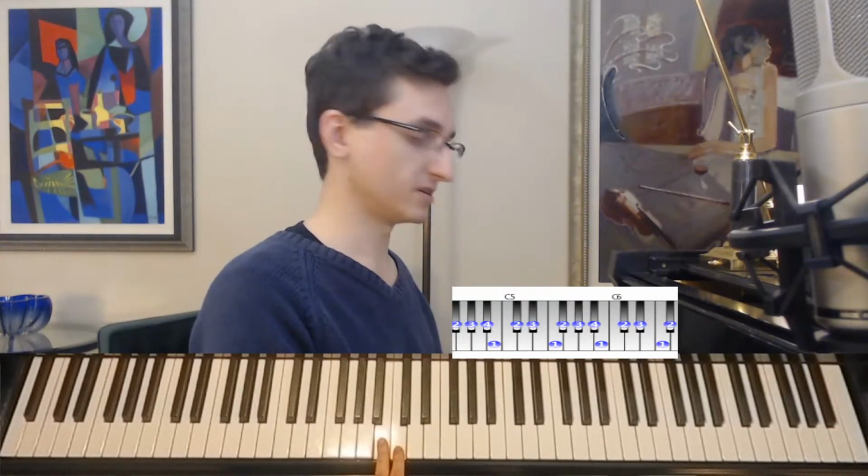For F sharp major, be careful when you get to the groups of 2 white keys next to each other, B and C, and E and F. Here, we actually have an E sharp, so that can throw you off if you're not careful.